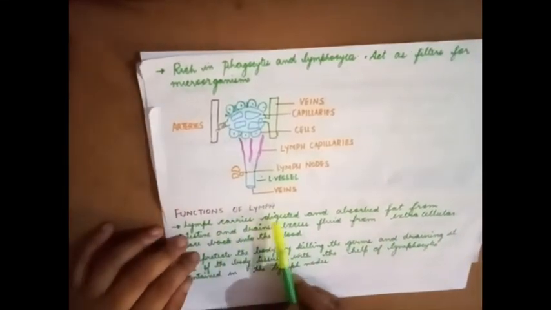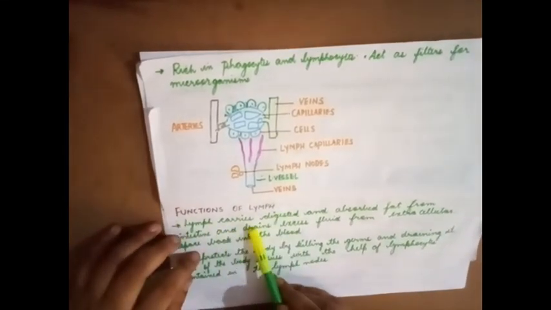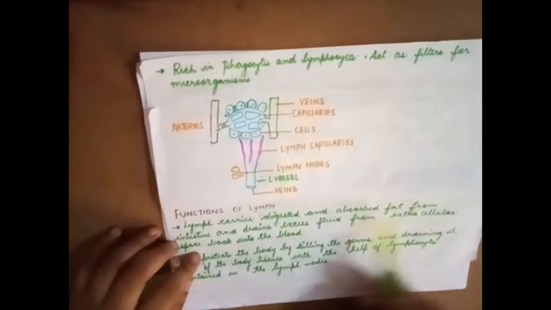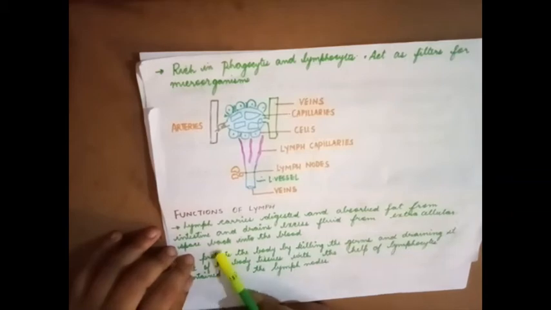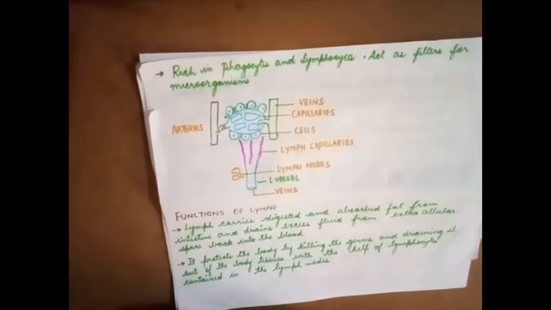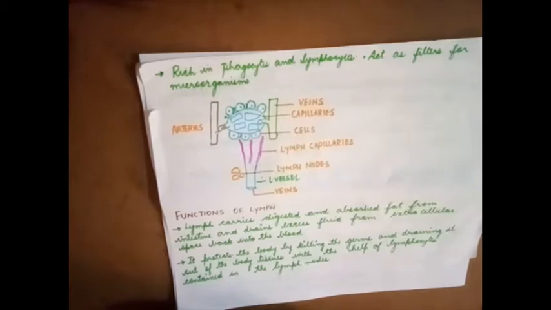Moving on to the functions of lymph. Lymph carries digested and absorbed fat from the intestine and drains excess fluid from the extracellular space back into the blood. Now we know that the villi is surrounded by blood vessels, and once the food is completely digested it is absorbed by the villi, but not each and every nutrient is absorbed and assimilated.